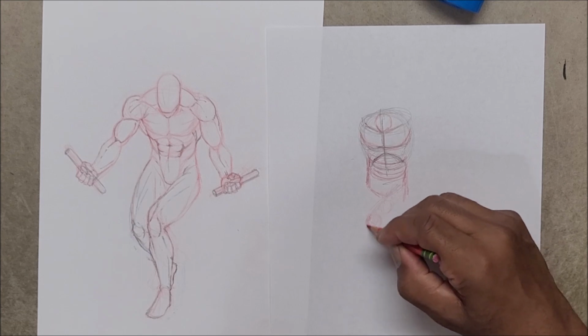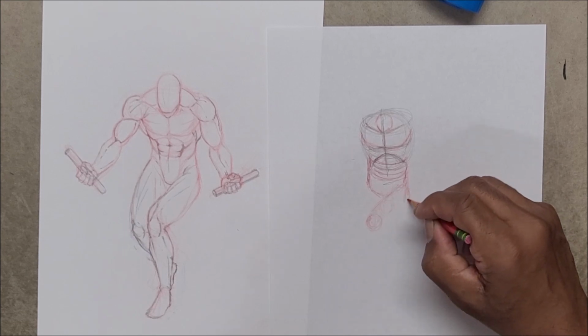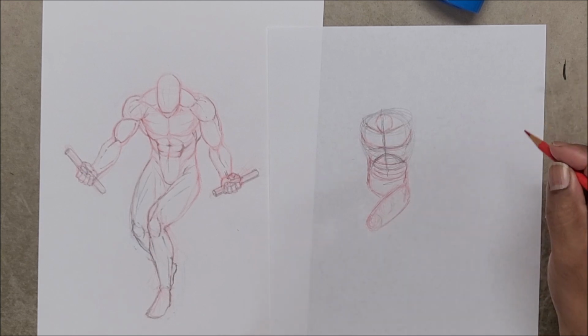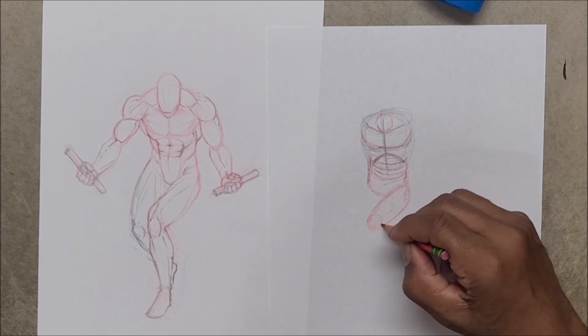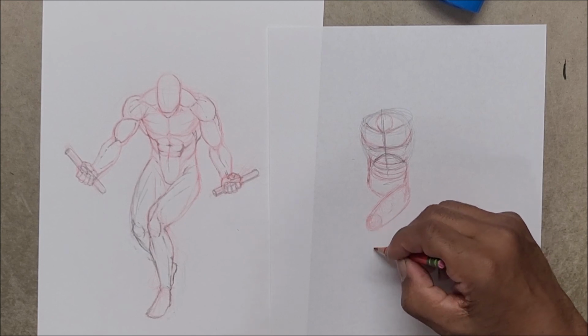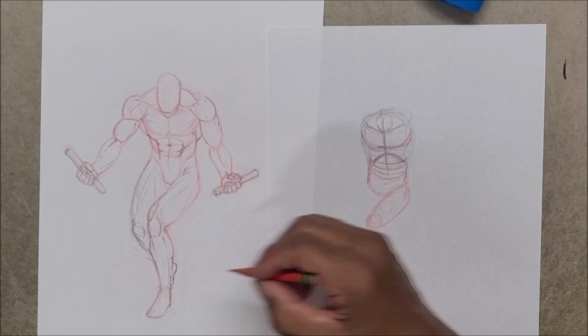So this is where my knee is going to be. So what I'm going to do is just draw that cylinder like that. And then we're going to draw that cone. We're not going to worry about the knee. We're just going to do that cone. And that cone kind of goes down and back a little bit.